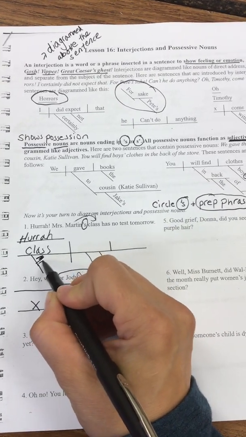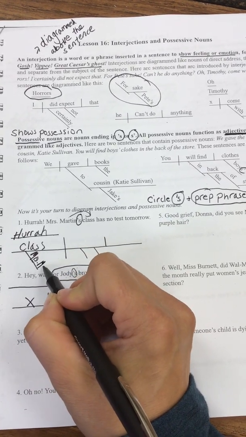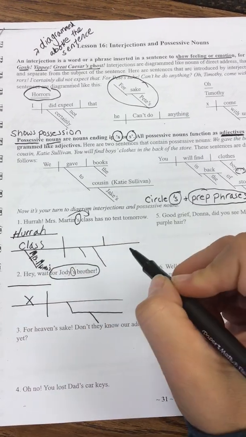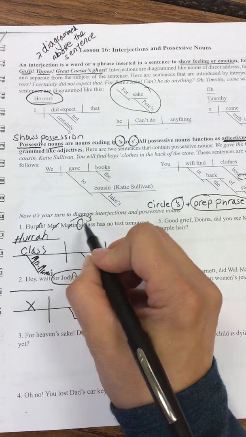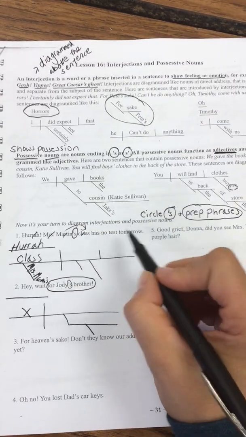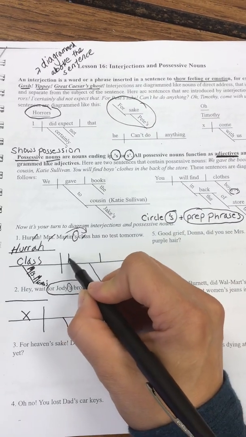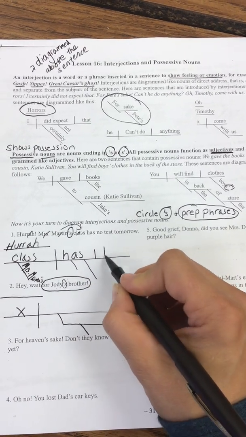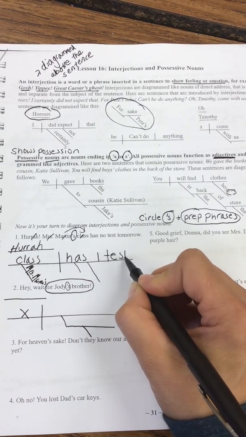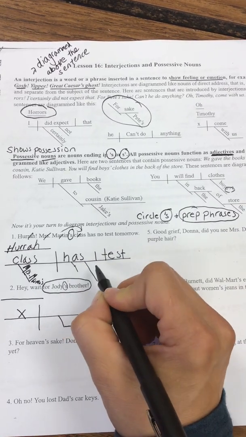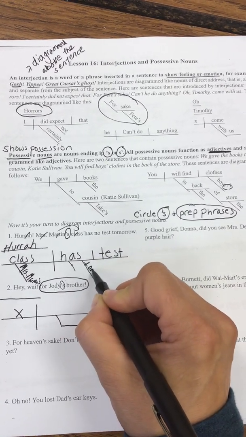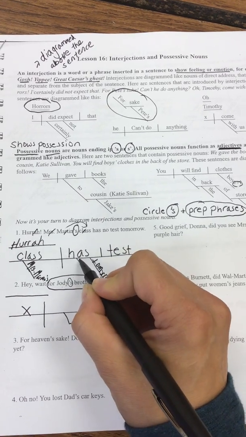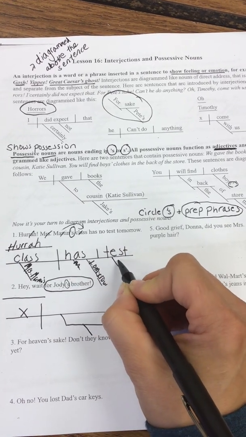So we have Mrs. Martin's, apostrophe S, is describing the class. So we just hurrah, Mrs. Martin's class. There is no prep phrases. Has is our verb. Has what? Test. Okay? Tomorrow is your adverb. Tomorrow is most often an adverb. And then no actually goes under test.